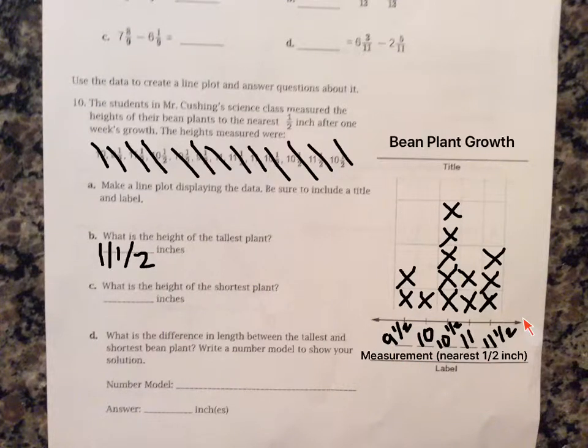Letter D, what is the difference in length between the tallest and shortest plant? When I see the word difference, that tells me to subtract, and it says write a number model to show your solution. So I'm going to simply take 11 and a half minus 9 and a half equals, maybe I for inches.